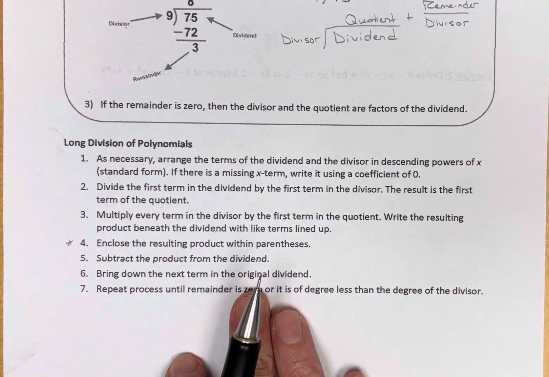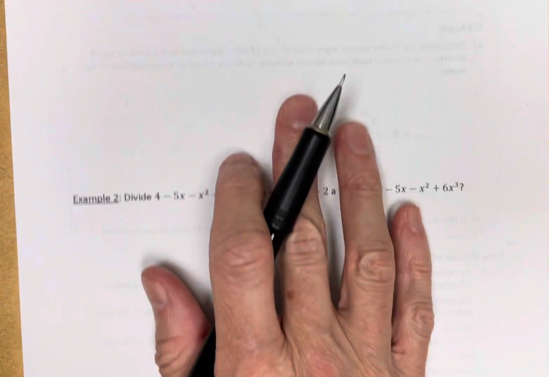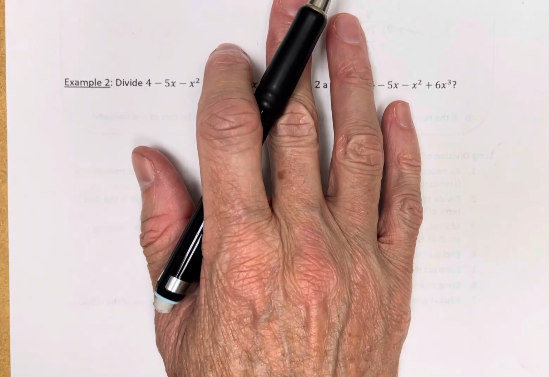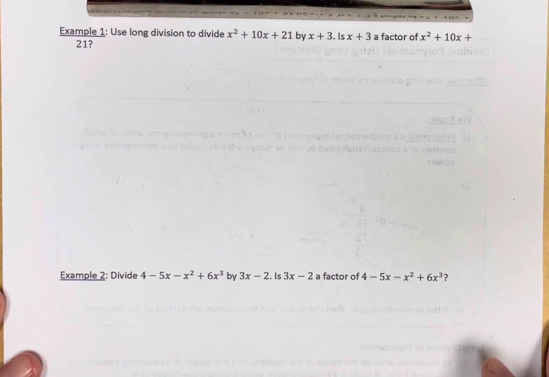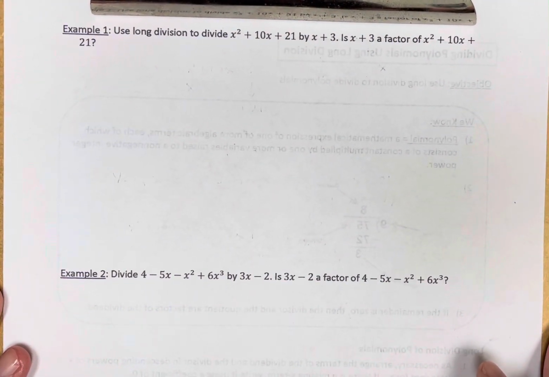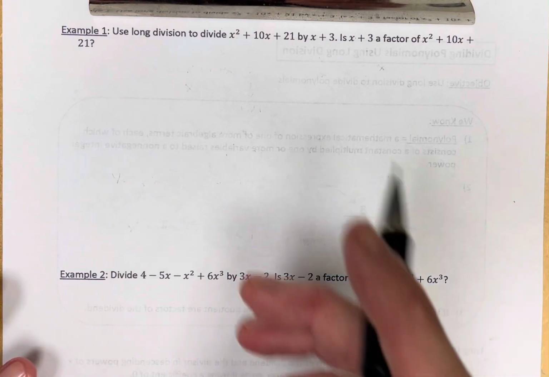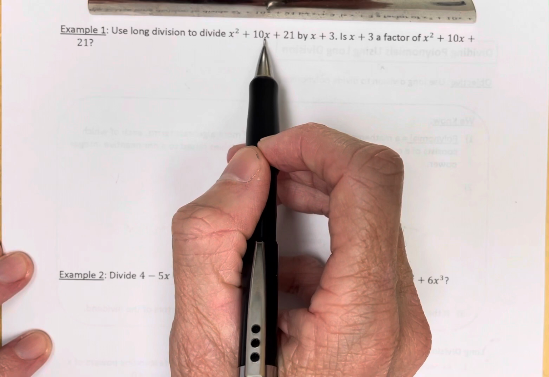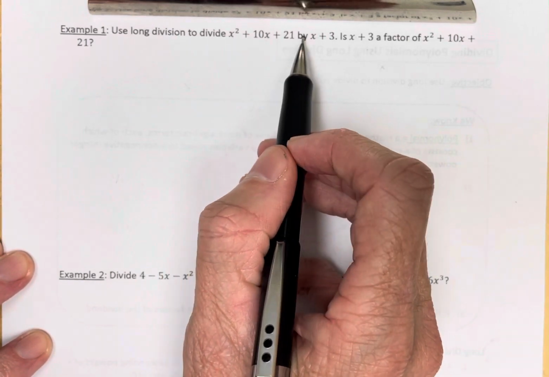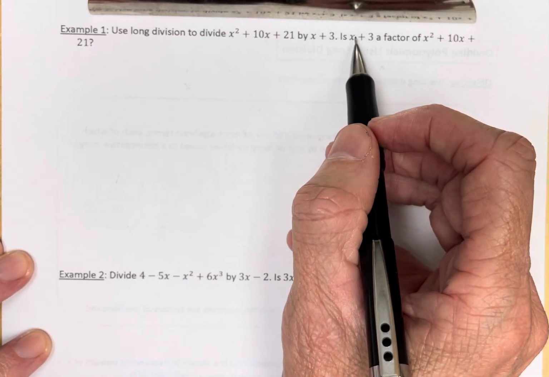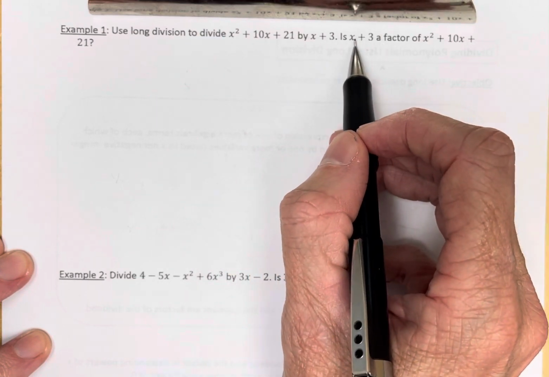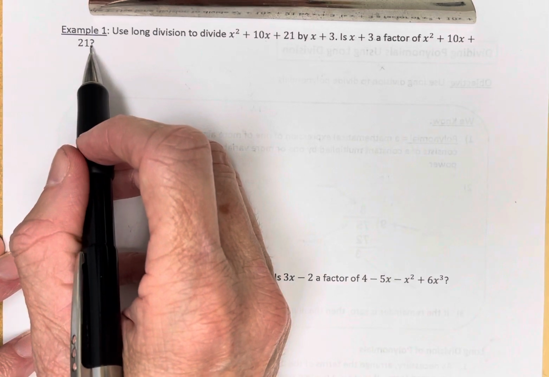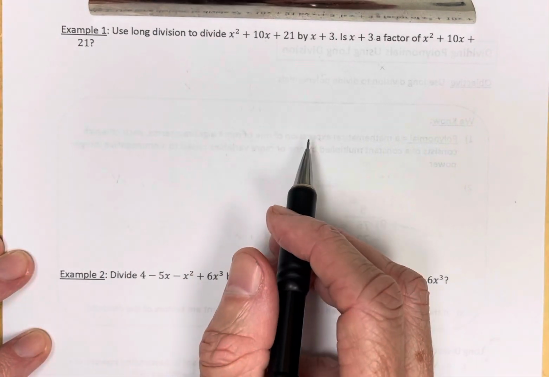Okay? Let's do some examples. It'll make a whole lot more sense as you see the numbers that go along with it and not just all of that math lingo, although that math language is important to know. Okay. Use long division to divide x squared plus 10x plus 21 by x plus 3. And then when you're done dividing, the question is: is x plus 3 a factor of x squared plus 10x plus 21? In other words, is the remainder 0 or not?